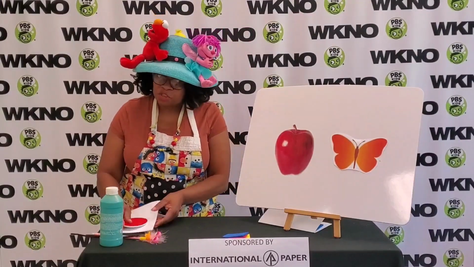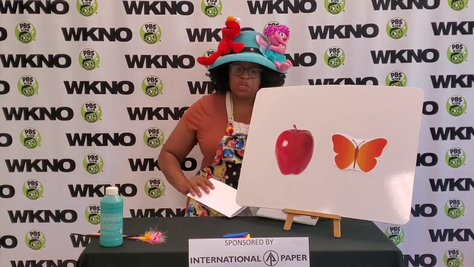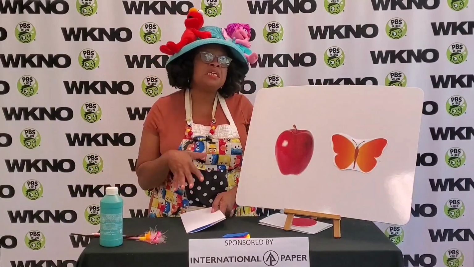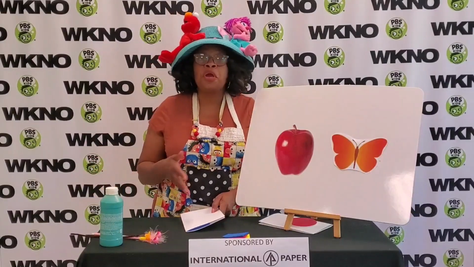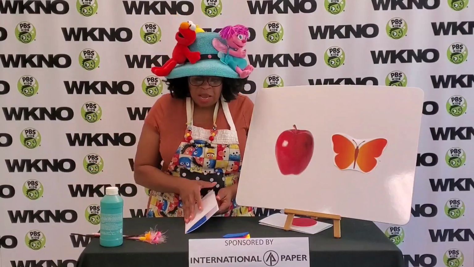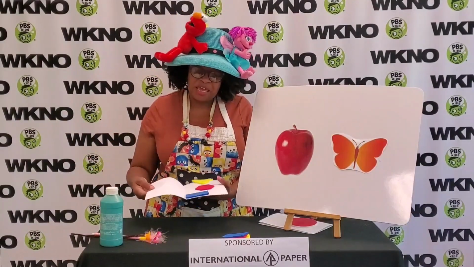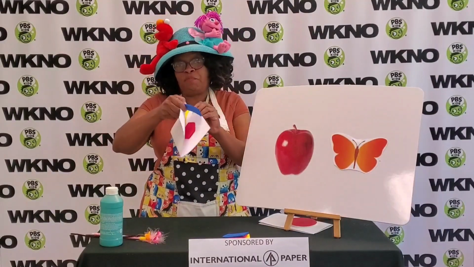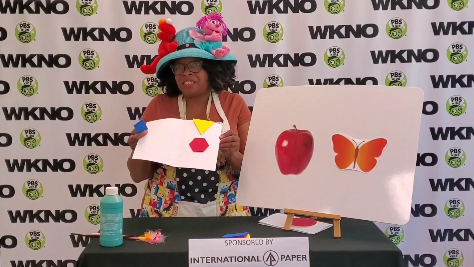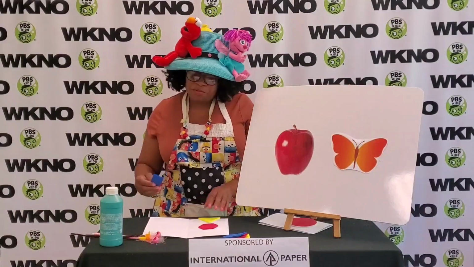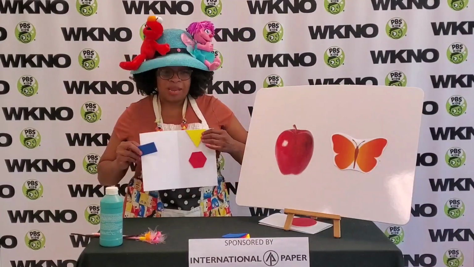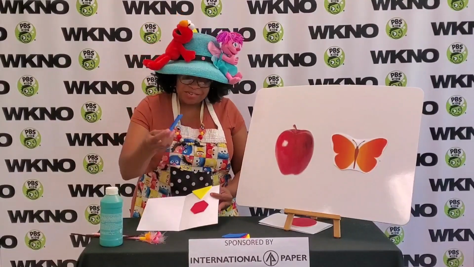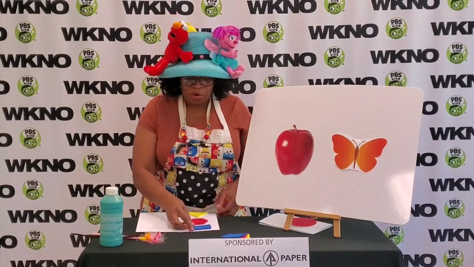Now, parents, I have a cool idea of some things that you can do with your children to teach them about symmetry. And I am going to show you. You can use some basic shapes that you cut out of a magazine, shapes that you print out of your computer, shapes that you may have around the house. But what you can do is take two sides of something. I've just taken a piece of paper and folded it so they're exactly the same size. And I'm putting shapes down. Right here, I have a triangle, I have a hexagon, and I have a rectangle. But you can do them in whatever order.